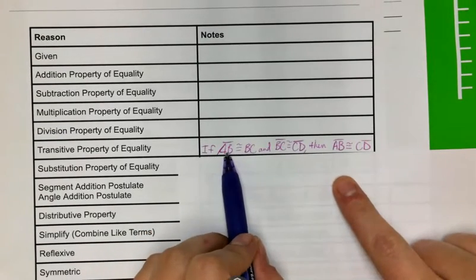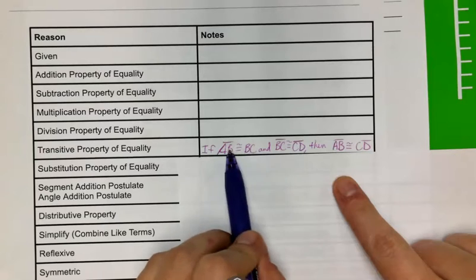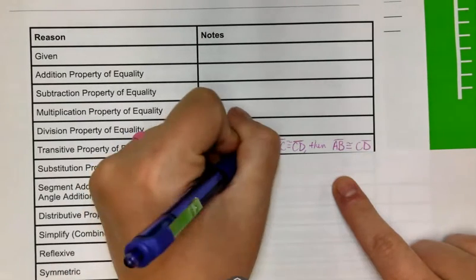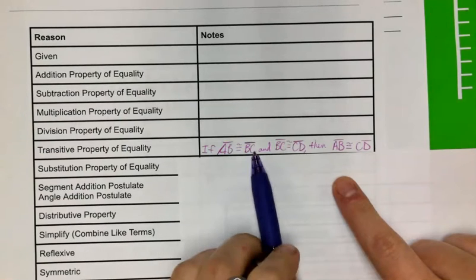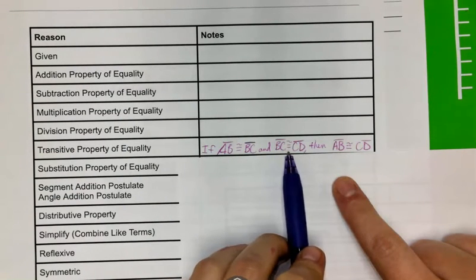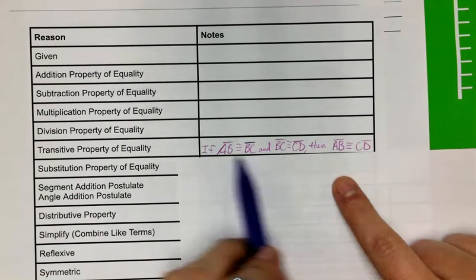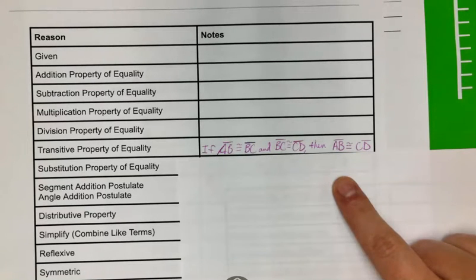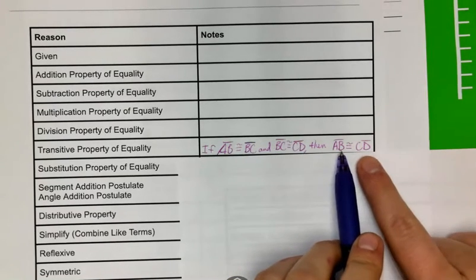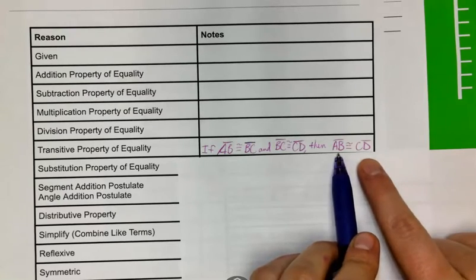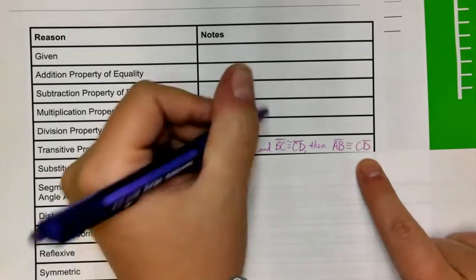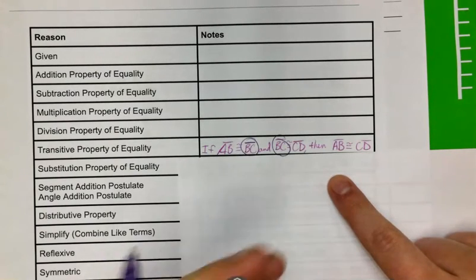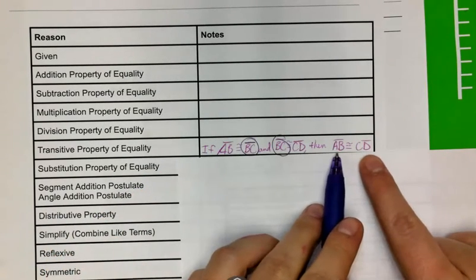But here we go. If we have AB congruent to BC, and you know that BC is also congruent to CD, this is going to already be given in your statement side. Then AB and CD are going to be congruent. And if you're wondering how I know that, well, two things that are equal or congruent to the same thing are going to be congruent to each other.